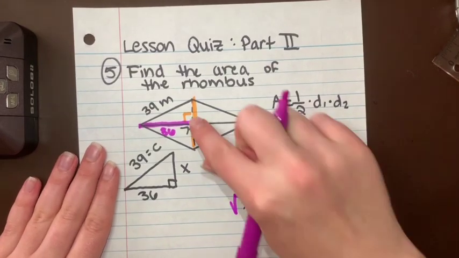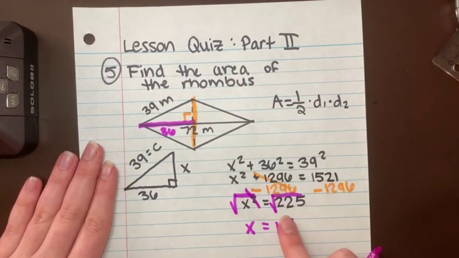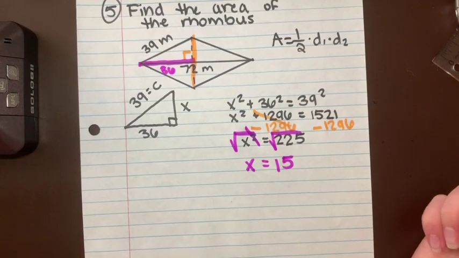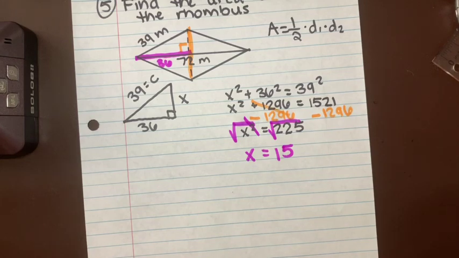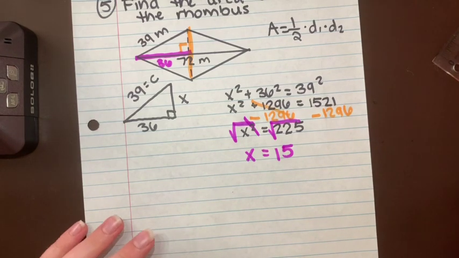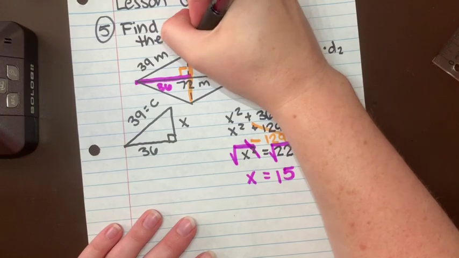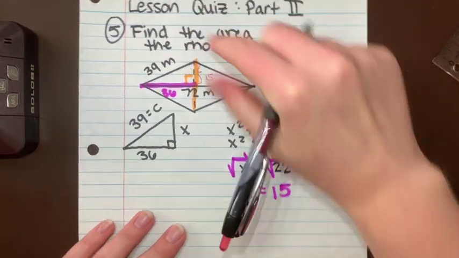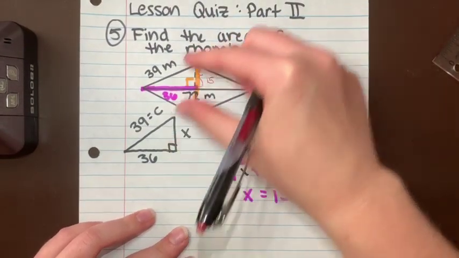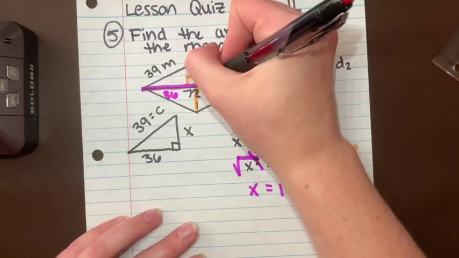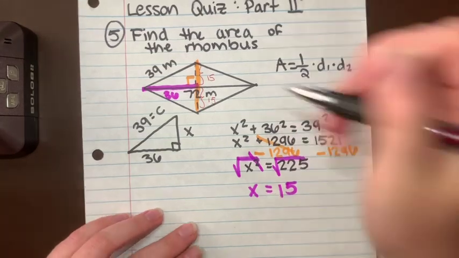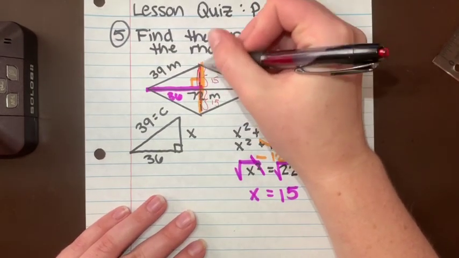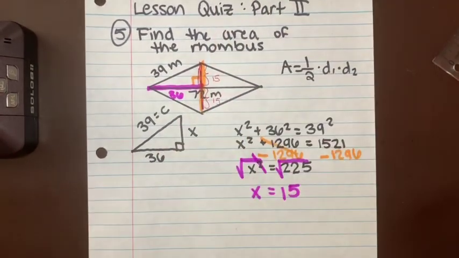So we figured out that this part of our diagonal here is 15, which means that our diagonal as a whole is twice this. So let's try to keep track of this. I'll use a different color here. So that means that this piece is 15. Remember, this is the part of the right triangle that we just solved for. It's 15. And that means that this piece down here is also 15. So my entire diagonal is two 15s put together, which is 30.